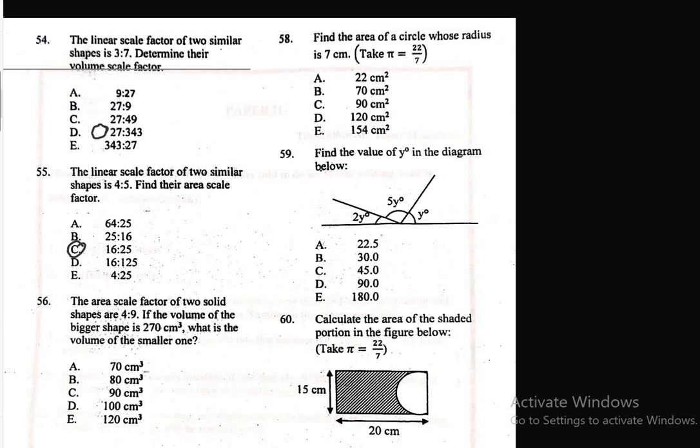For this question 56, the area scale factor of two shapes we are given as 4 and 9. That's the area scale.